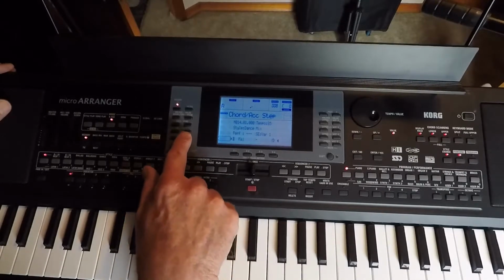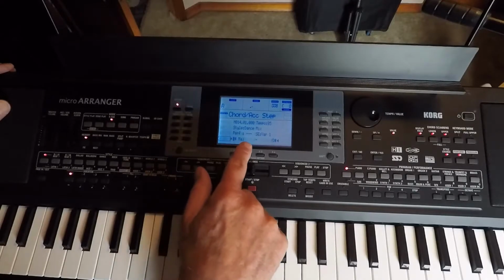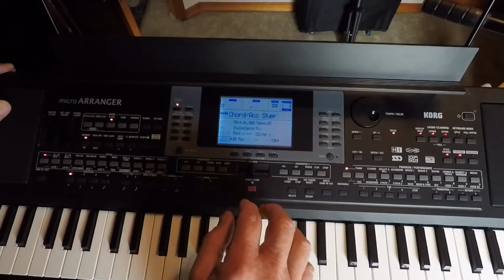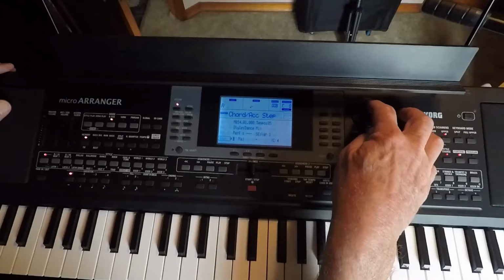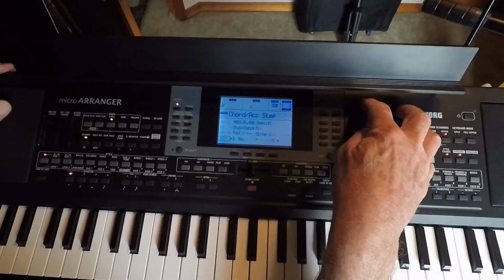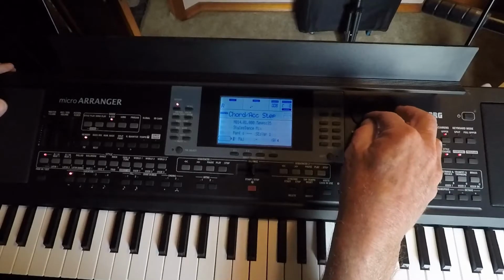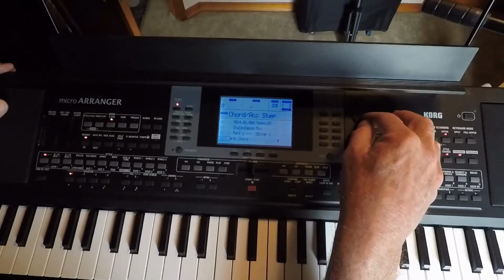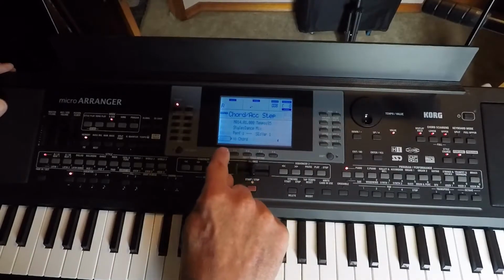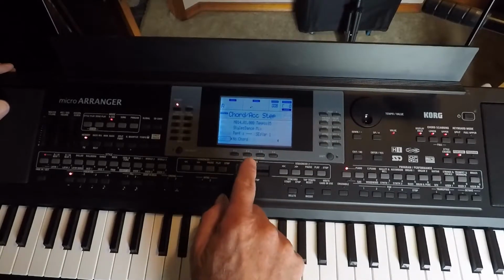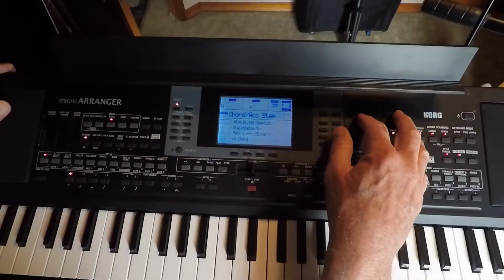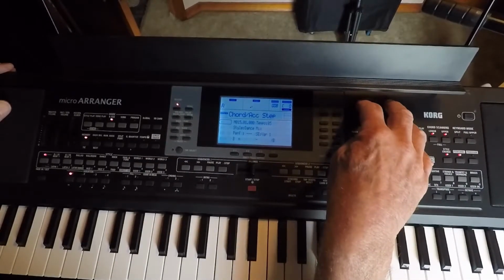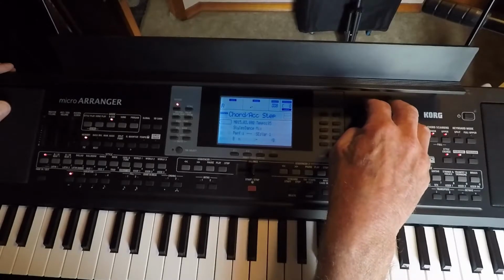What we're going to do is go down here to our chord and put our cursor on our chord. And then we're going to back this off until it says, I guess we're going to go the other way. You see it says no chord. So we're going to have no chord here. And then we're going to go back up here and rotate that through for however many measures you don't want a chord.